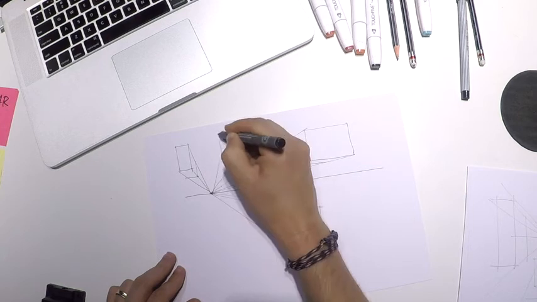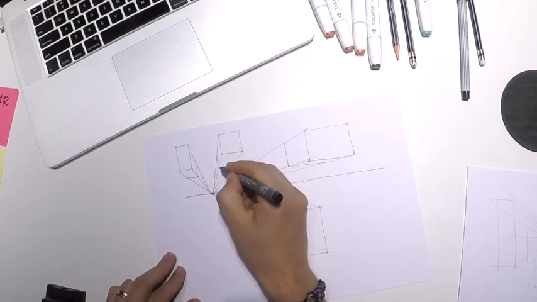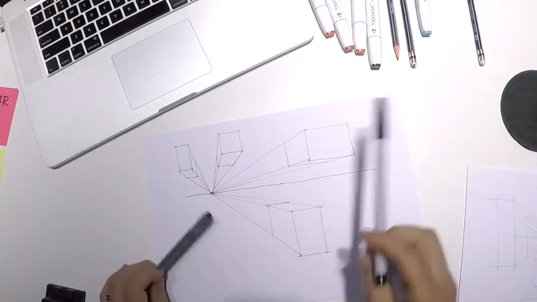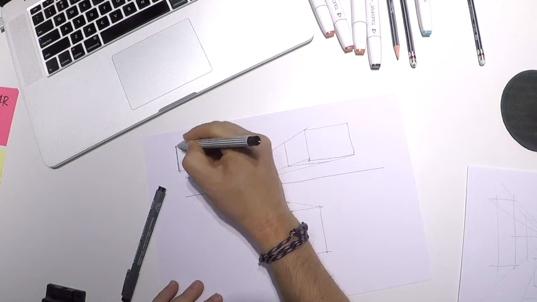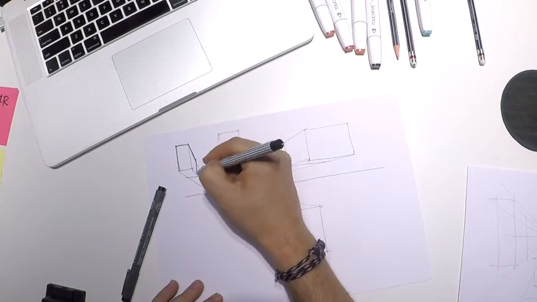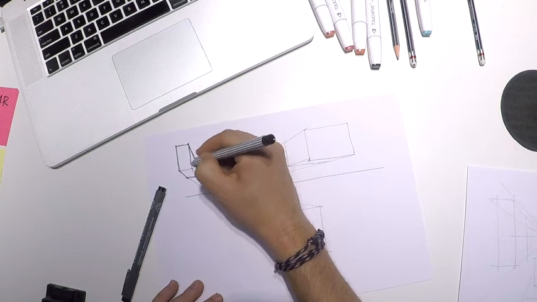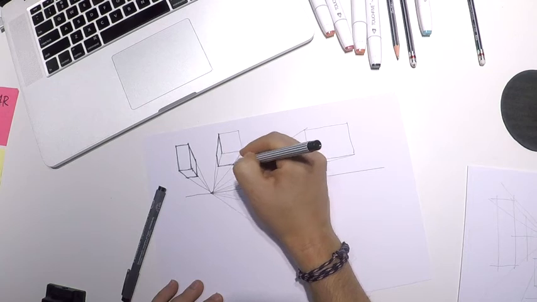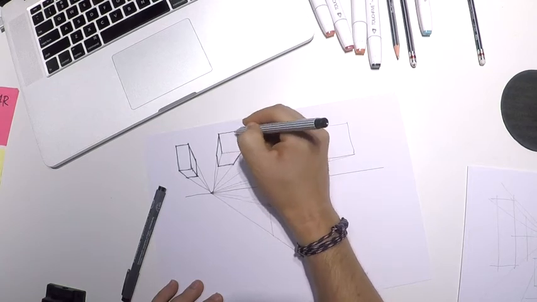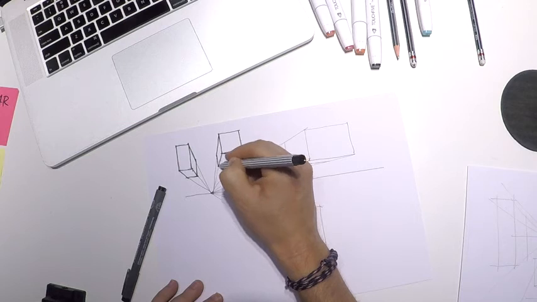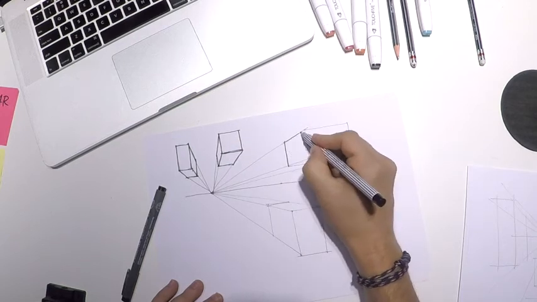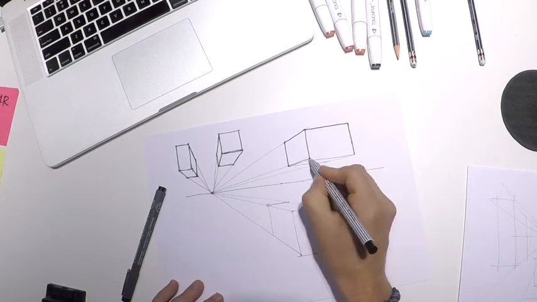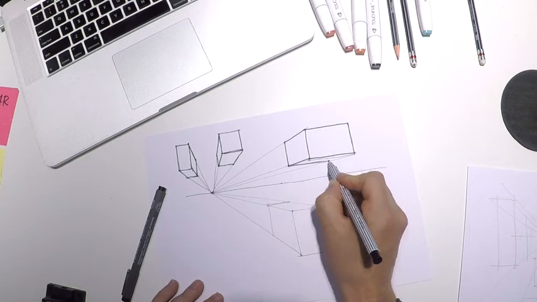The number and placement of vanishing points is determined by the type of perspective, such as 1-point perspective, 2-point perspective, and others. So here, let's do it again with clearer lines to show the object in a space. By the way, if you put the object above the horizon line, you will see the object from the bottom.